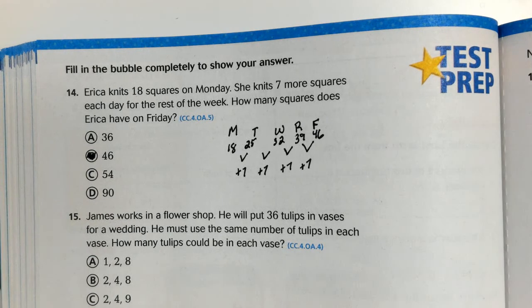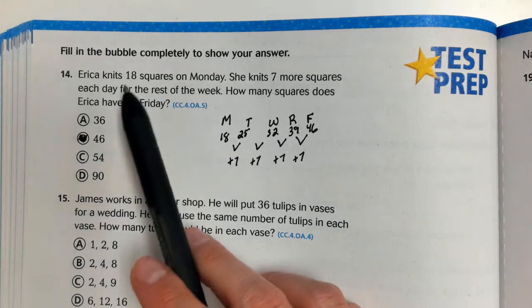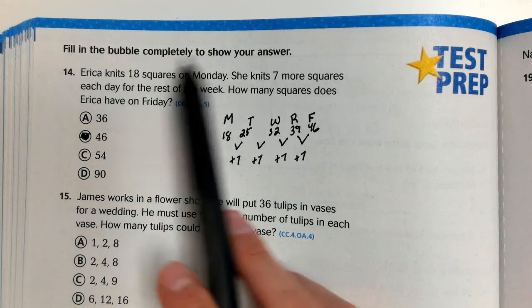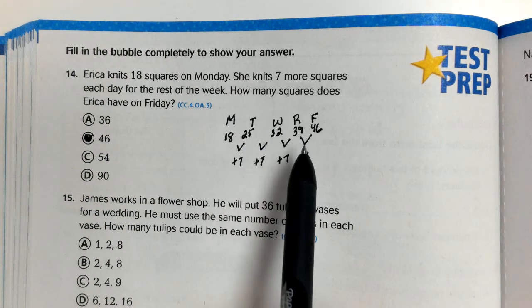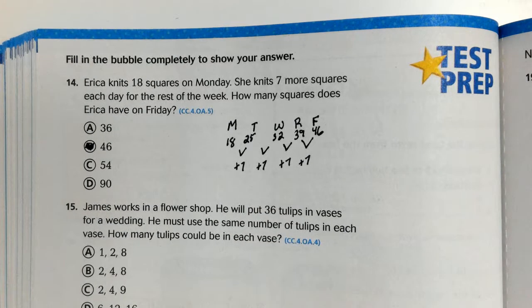I could have done a lot of things, but that's really not the point. I put an R for Thursday because that way I don't have two T's. It's not something we need to get wrapped up in. What we need to be wrapped up in is this question gives us the starting number and a rule to create a pattern. And that's what I'm looking at, is that pattern.